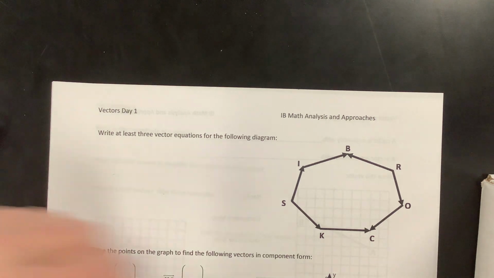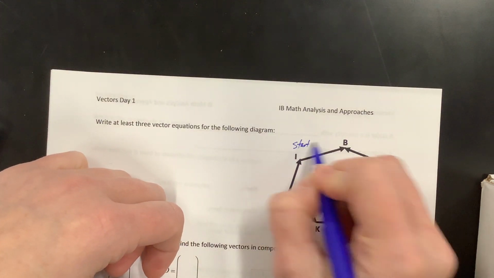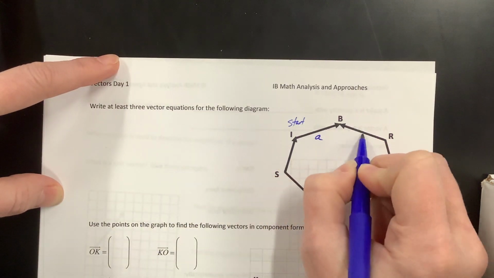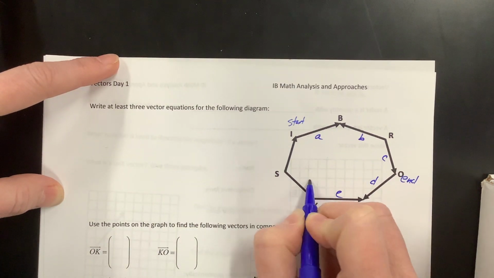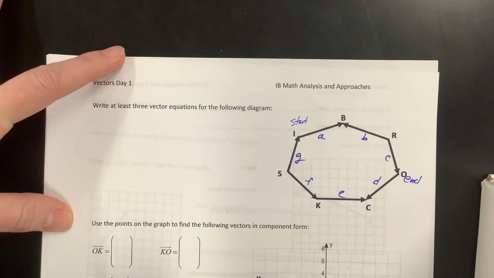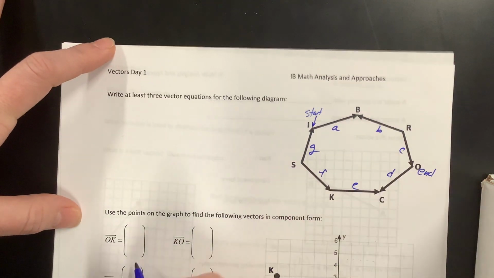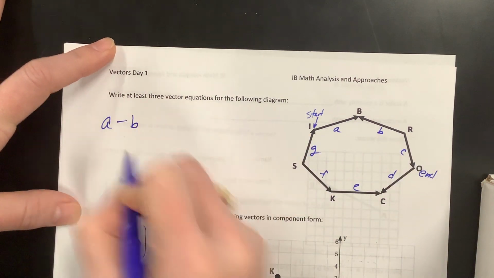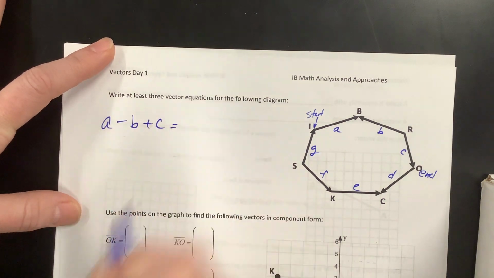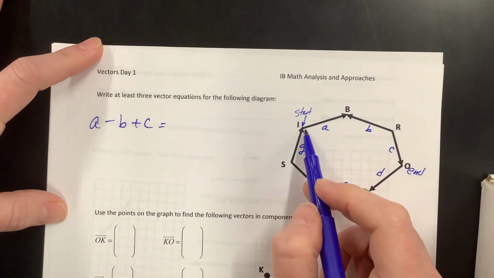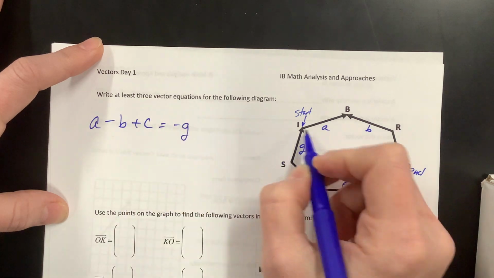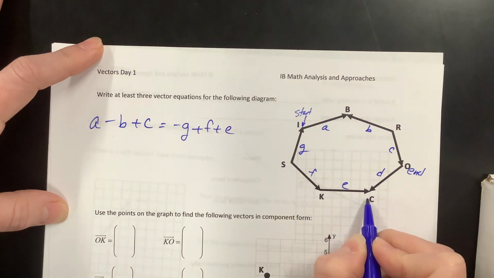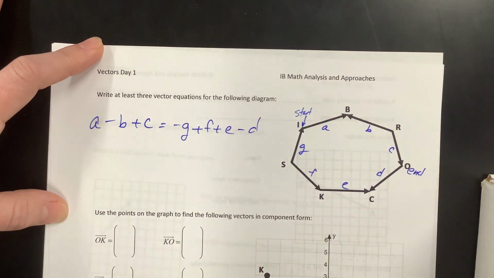So what I might think about here is that I could start somewhere. Let's say I want to start here and end here. Let me name these things. A, B, C, D, E, F, G is what I should have done to begin with. I'm sorry. Okay, so if I start at this point here, then I go in the direction of A, and then I have to do a negative B, and then I do a positive C, and that would be equal to, well, a negative G. I have to go that negative direction plus F plus E minus D, and now I have gotten to where I ended.